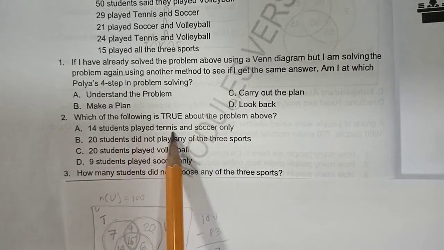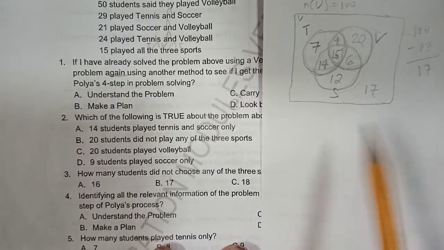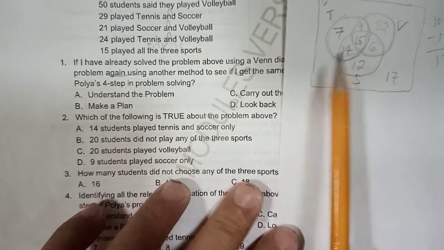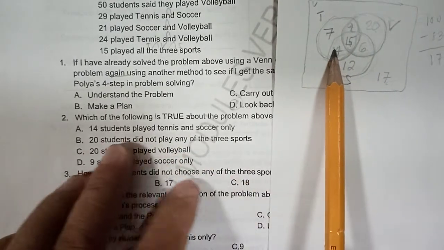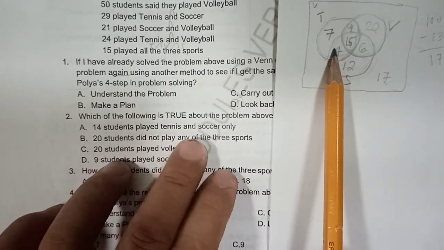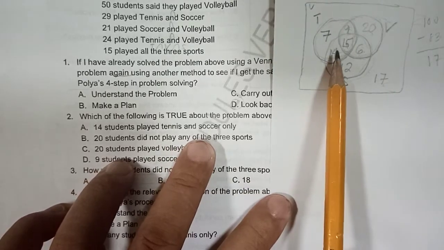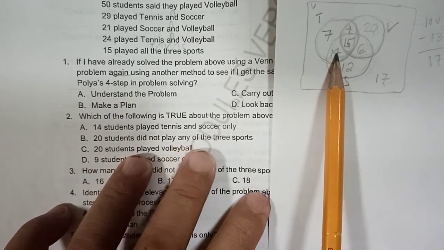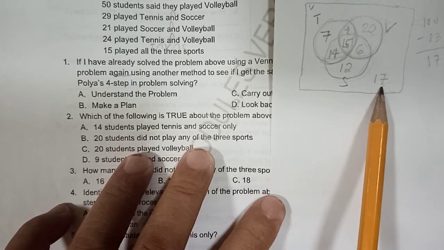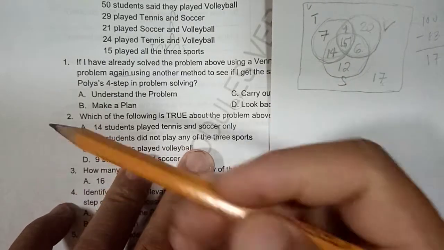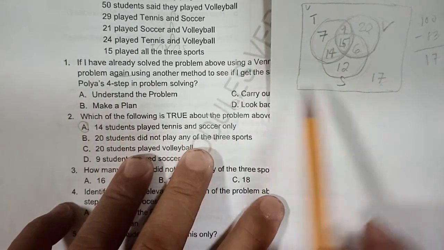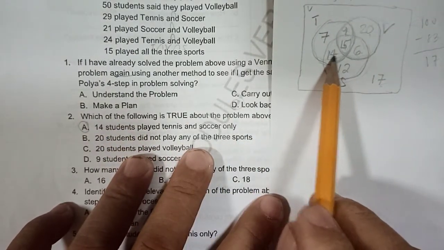Which of the following is true? 14 students played tennis and soccer. Look at tennis. 14 students played tennis and soccer only. So this is tennis and soccer only. 20 students did not play any of the 3 sports. It's 17. So therefore, this is letter A because 14 students played tennis and soccer only.